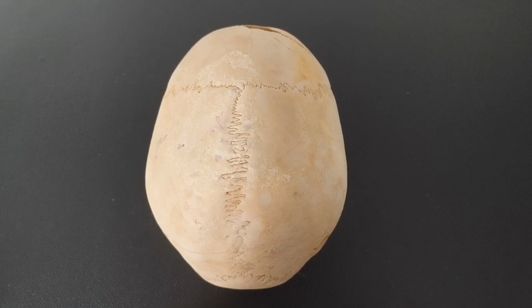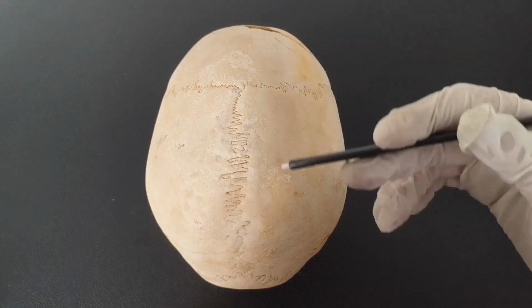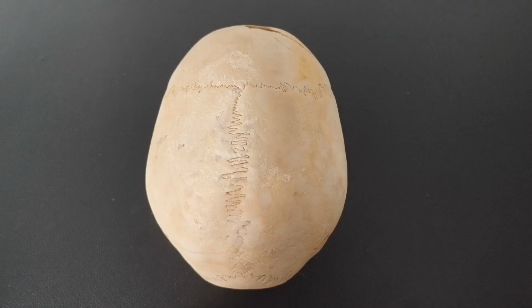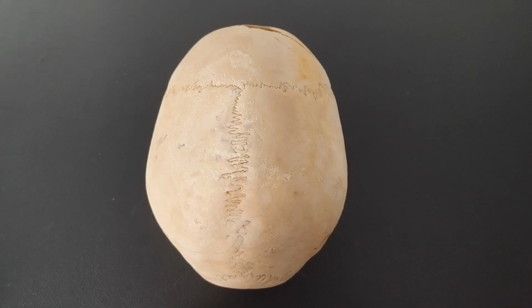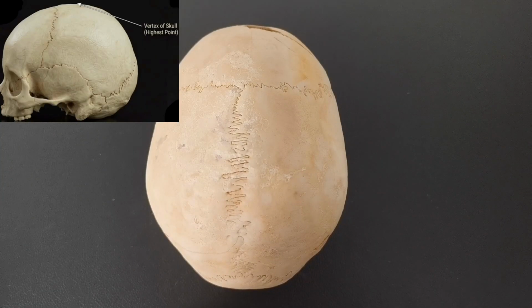Let's learn about some of the main features. First one is the vault of skull. The vault of skull is the dome-shaped architecture of the roof of the skull. The next one is the vertex. The vertex is the point of maximum height of the skull, and it could be better visualized from the side view.